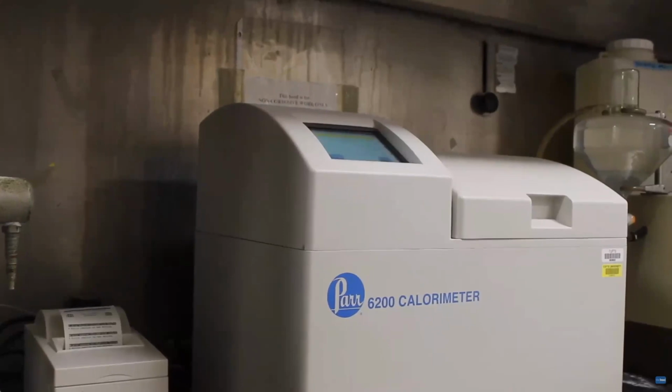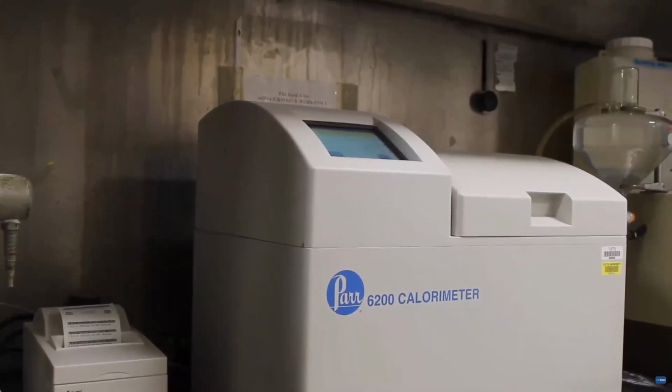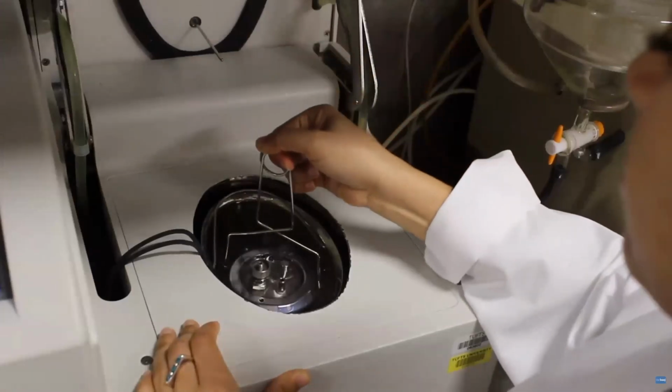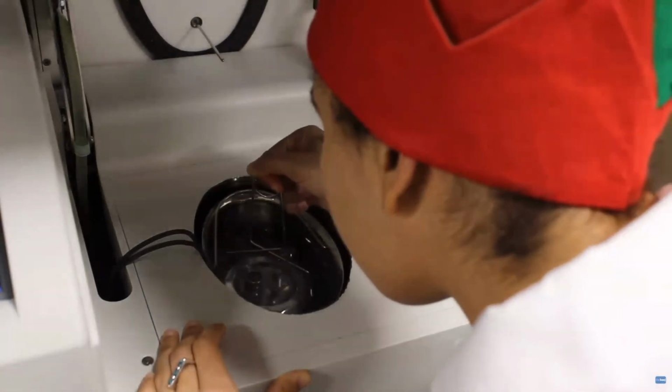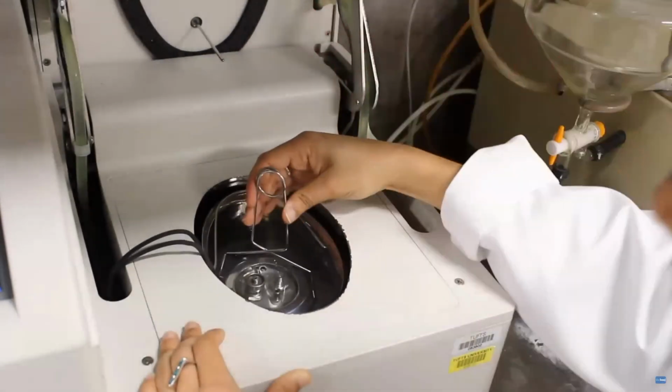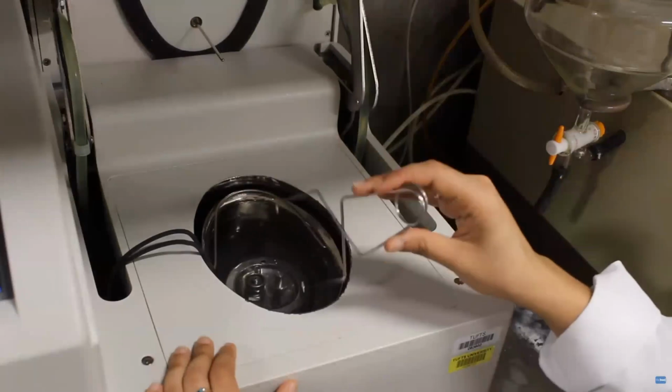This is a bomb calorimeter. It has a chamber into which exactly measured portions of the freeze-dried Christmas dinner is placed. The lid is sealed and electricity is fed through the food inside to explode the food and capture the heat that it produces.